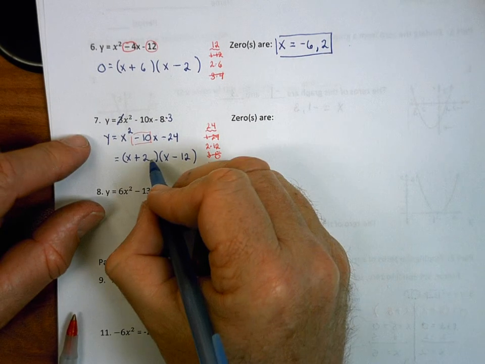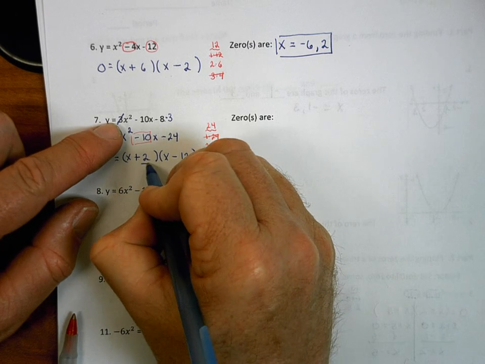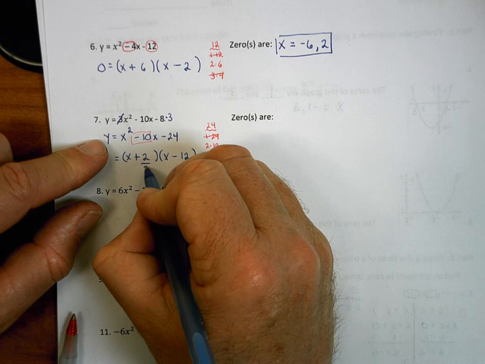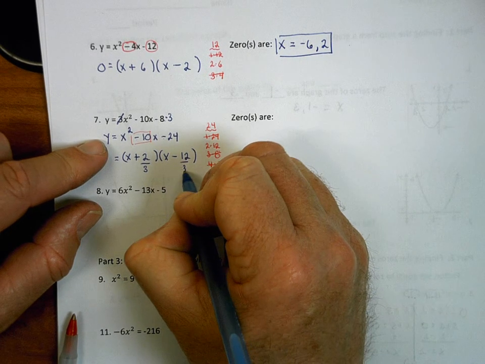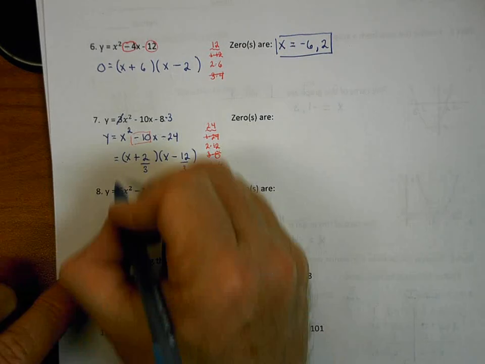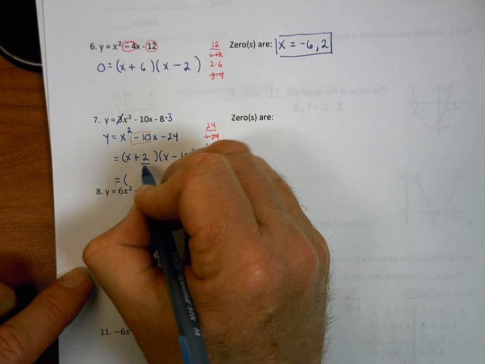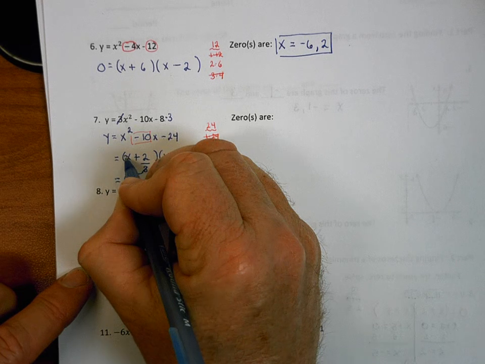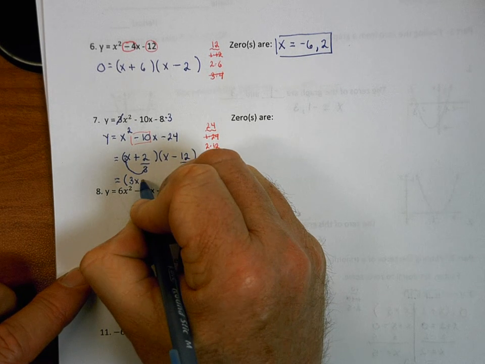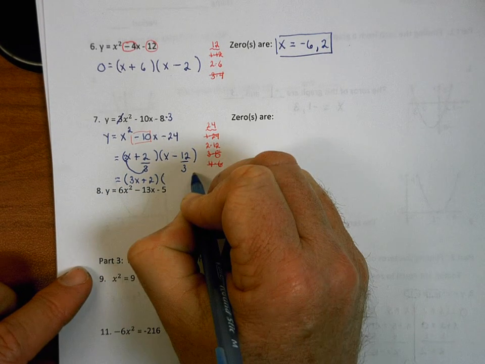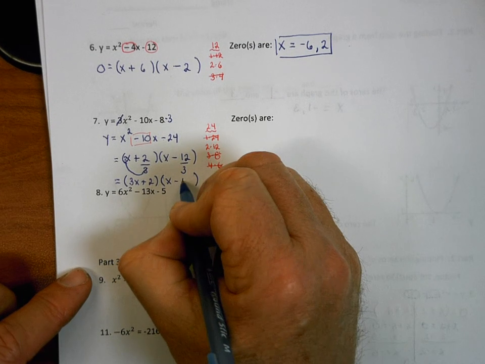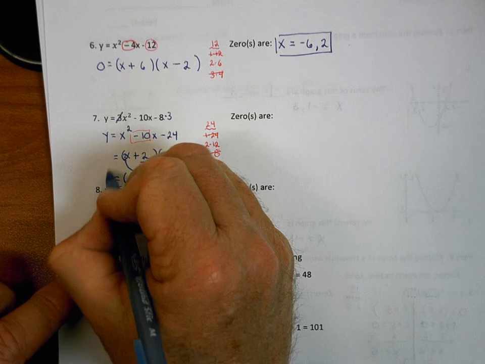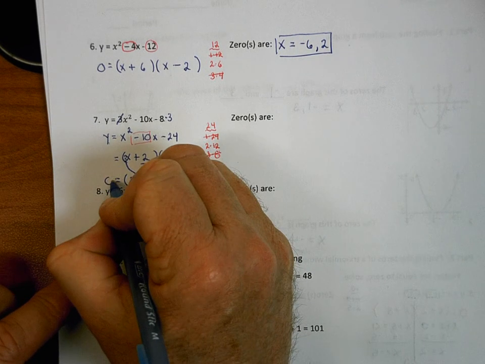Okay, now though what I have to do is divide each of these numbers by the leading number that I multiplied at the beginning. So I'm going to divide each of these by 3. That turns my factor into 3x plus 2, because 3 does not divide into 2, so I take the 3 and put it in front of the x. My second factor becomes x minus 4, because 12 divided by 3 gives me 4. Okay, so now I turn the y into 0.